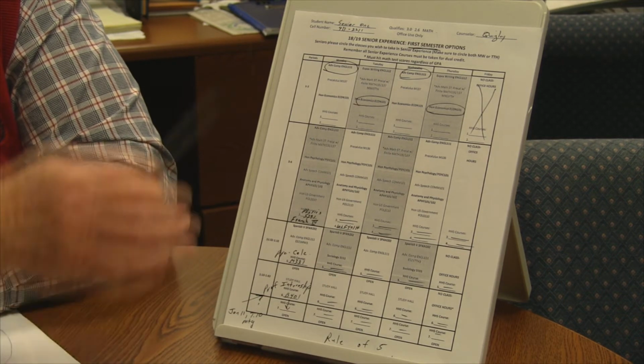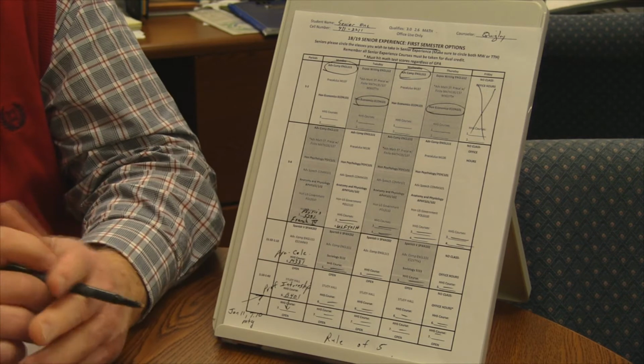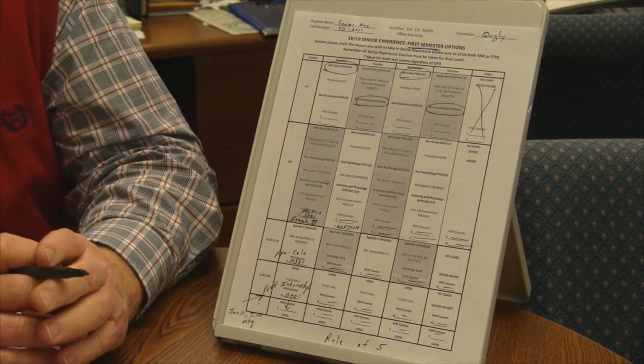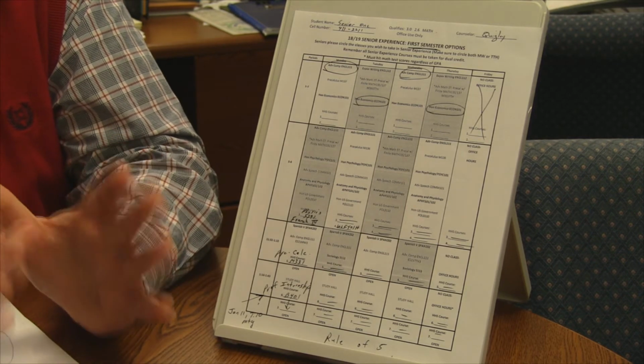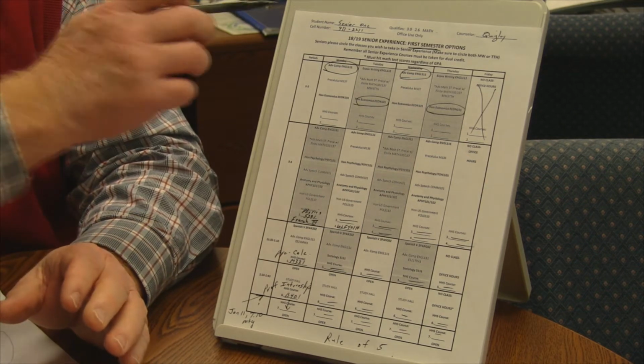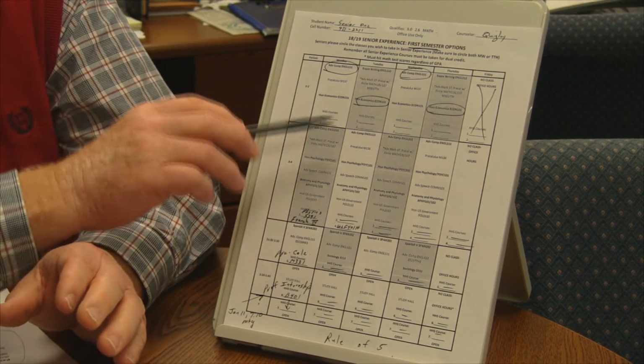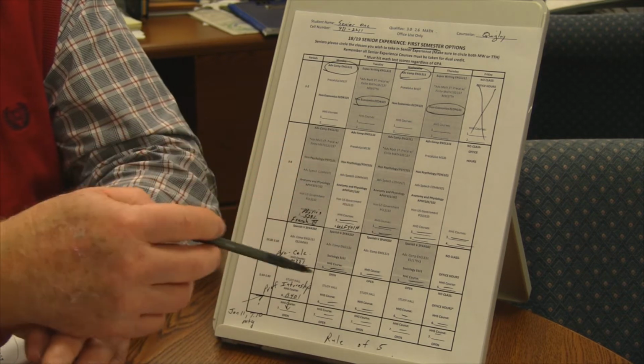So remember a couple things. You can mix and match. I heard one person say, well, if I take senior experience, all my classes have to be. No, that's not true. In fact, the majority of people that do senior experience do a couple senior experience courses, and then they do traditional courses.